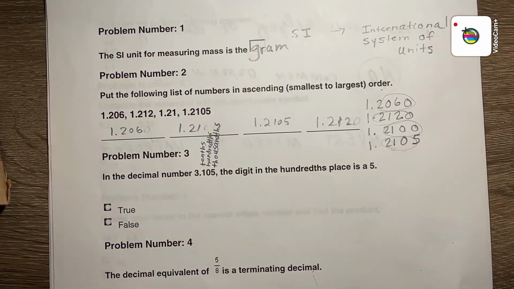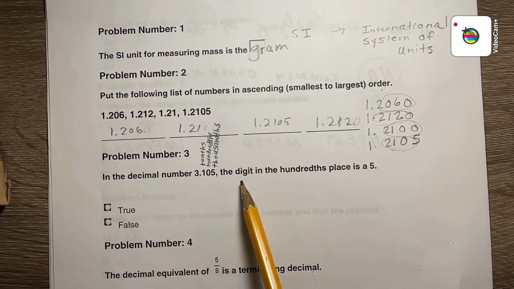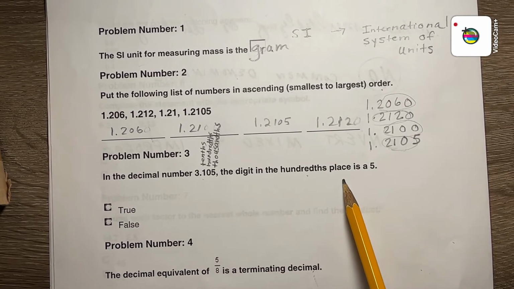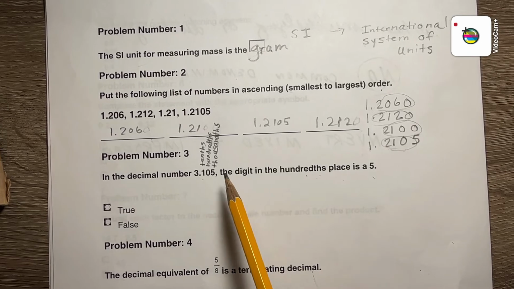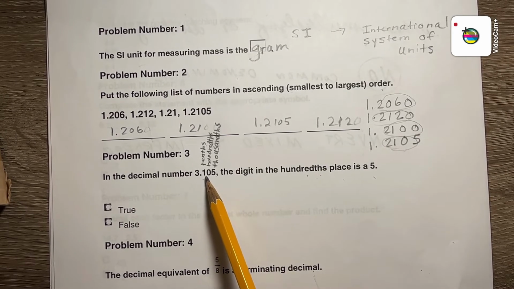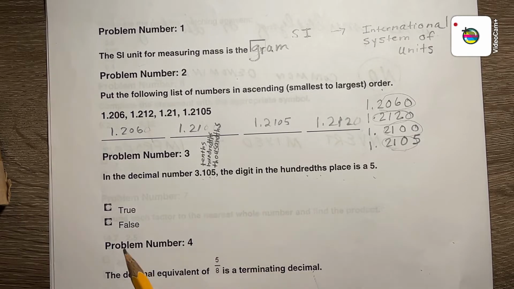Okay, on problem number 3, in this decimal number, the digit in the hundredths place is a 5. Hundredths place is the decimal side, and the first one is tenths. The second one is always hundredths, and the third one is always thousandths. Since the hundredths place has a 0, this is false.